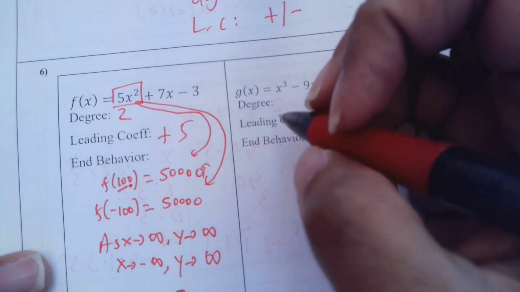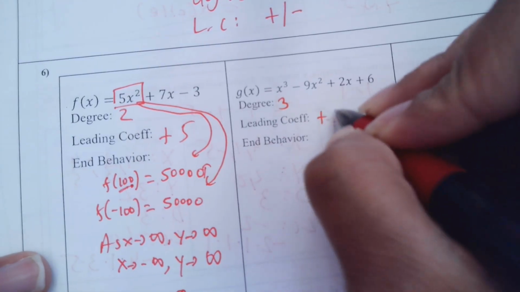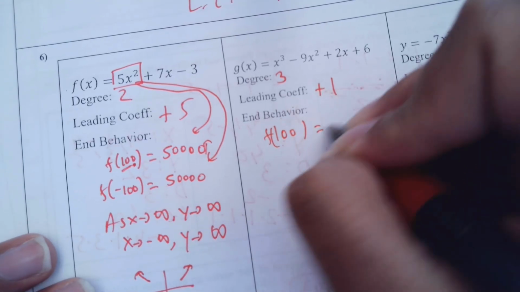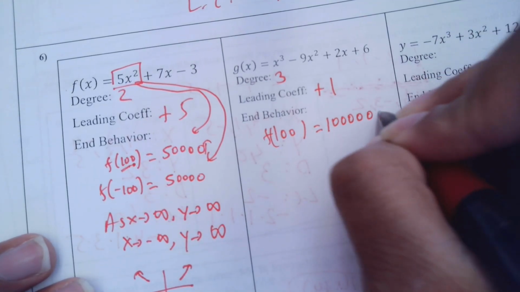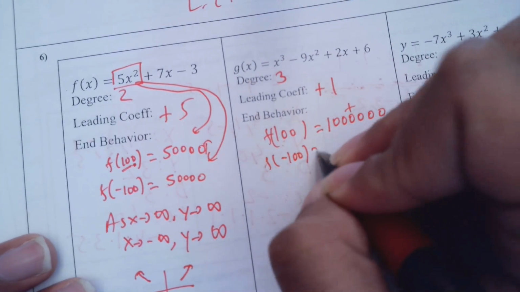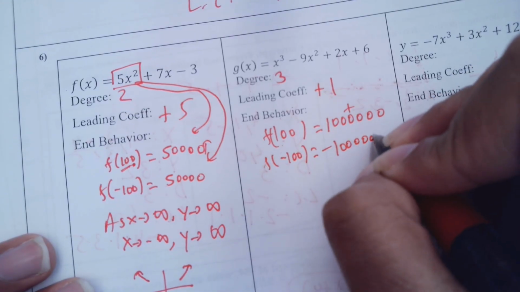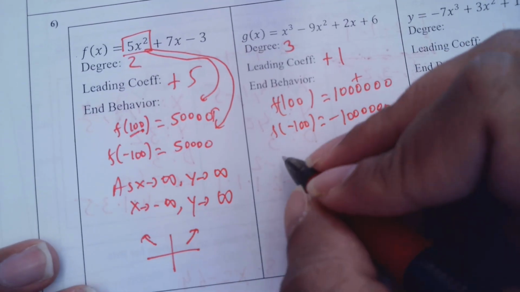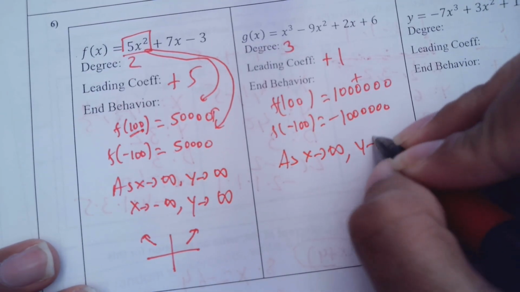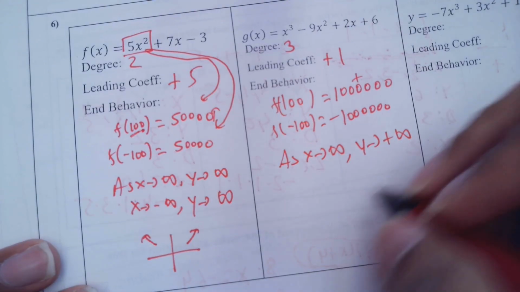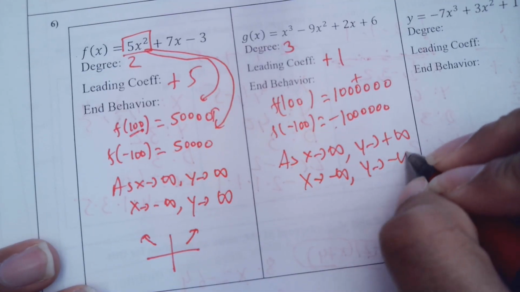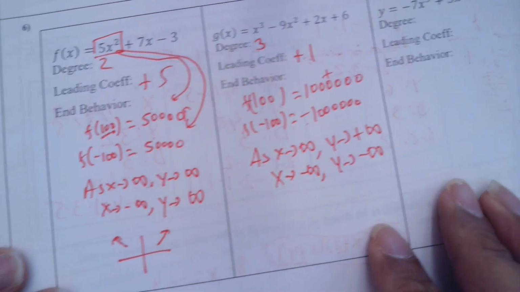Okay, another example here. Degree is 3, leading coefficient is positive 1, and behavior. Plug in 100. You get 1,000,000. It's a positive number. That's what we care about. Okay. Plug in negative 100. You get a negative number, right? So what can you tell me from here? We're saying as x is going towards the right, positive infinity, y is going towards positive infinity. As x is going towards negative infinity, y is going towards negative infinity, because you got a negative answer. That will be the end behavior.